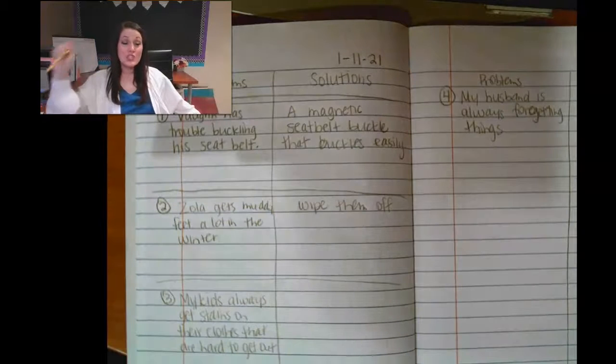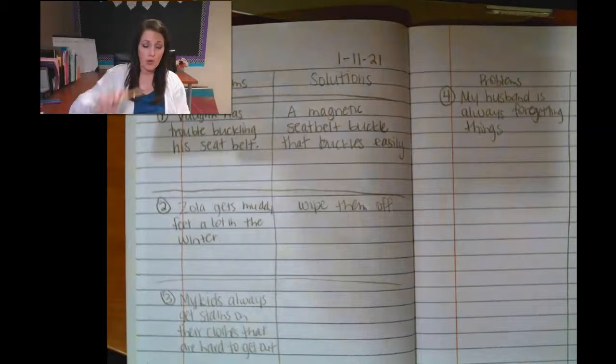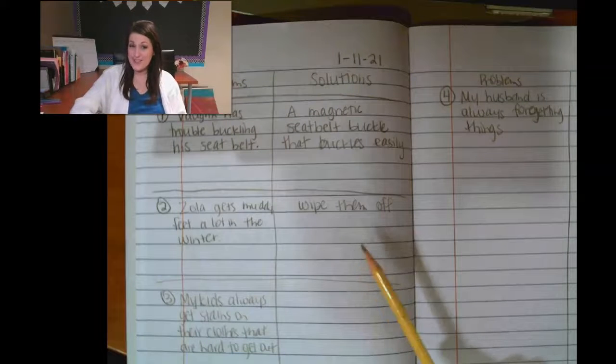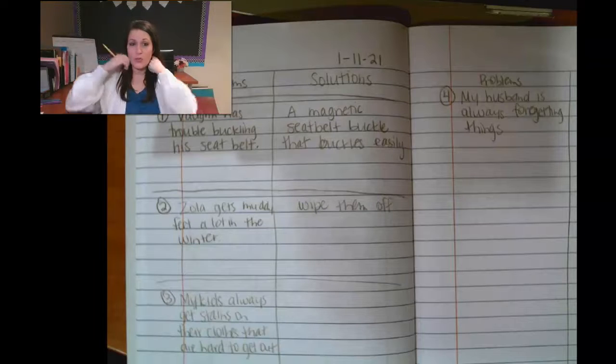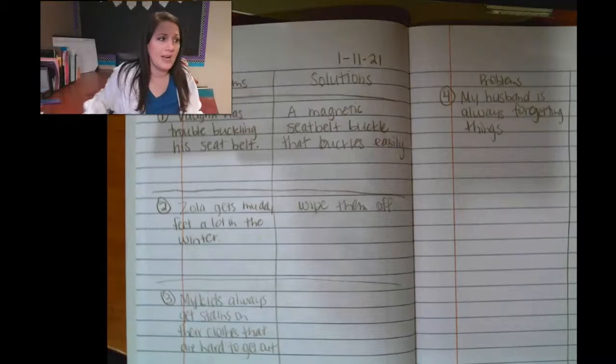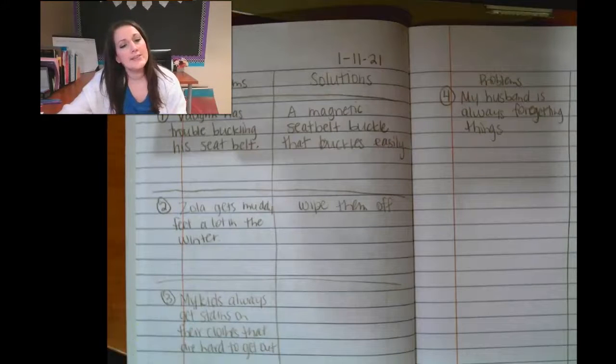Remember, this solution needs to be something that you could make a product for, that you could make money for. Am I going to make money? Can I sell, wipe them off? No. I mean, I could say wipe them off with a towel, but then why would people buy a towel? They already have towels. So let me think on that again and see if I can come up with something better.